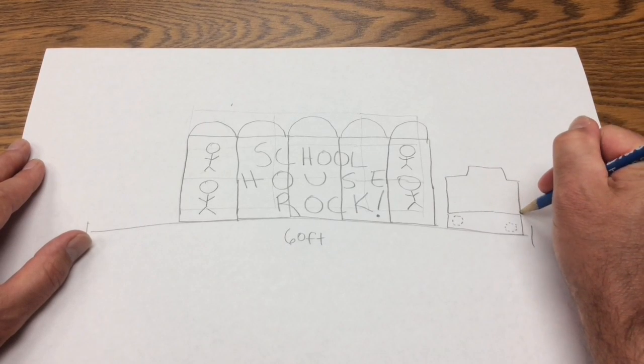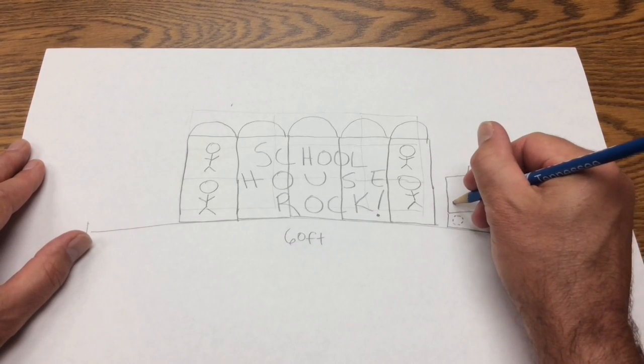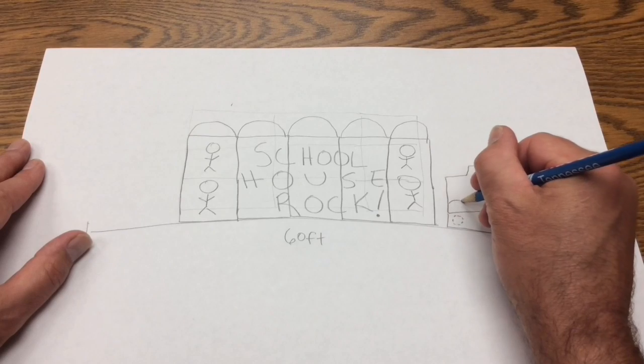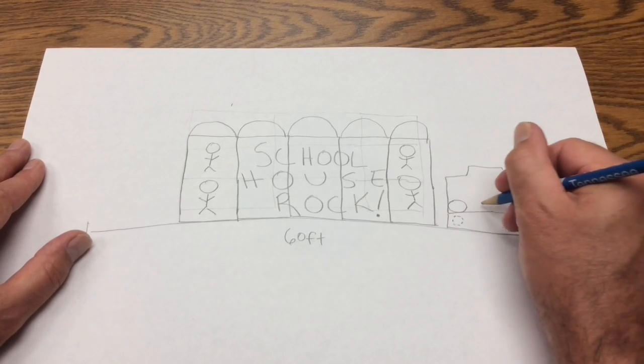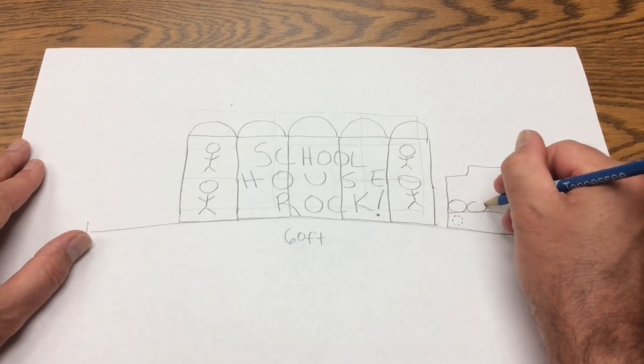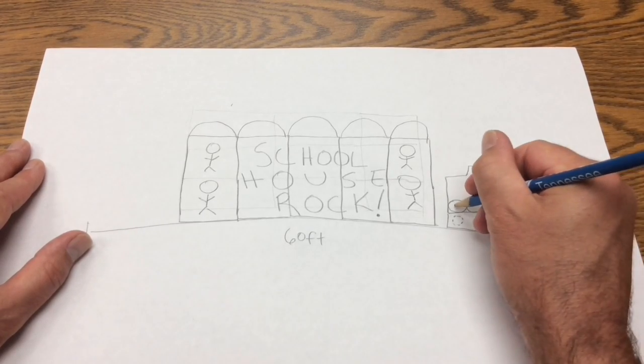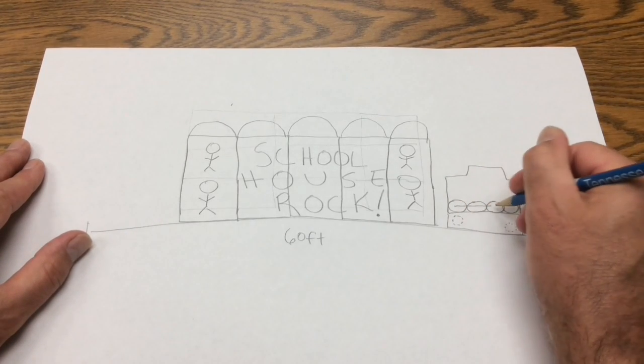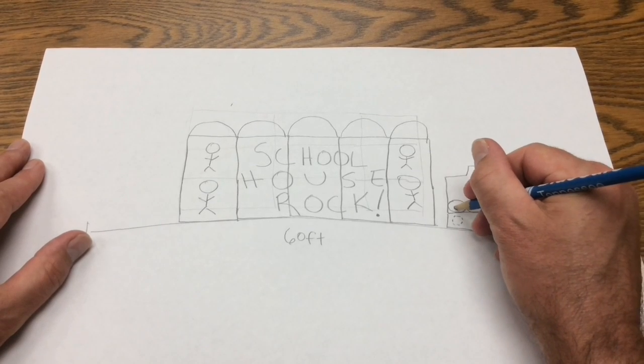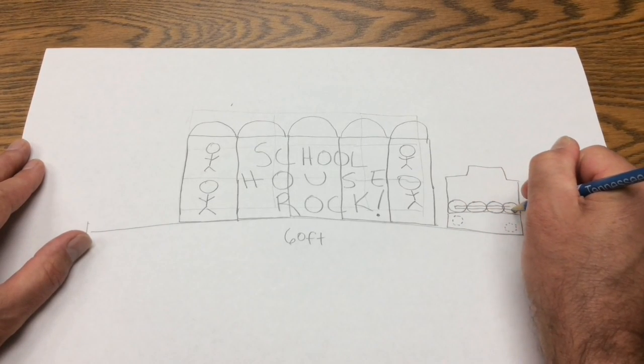And obviously this is a very crude looking train, but just to kind of remind me that this is a train.